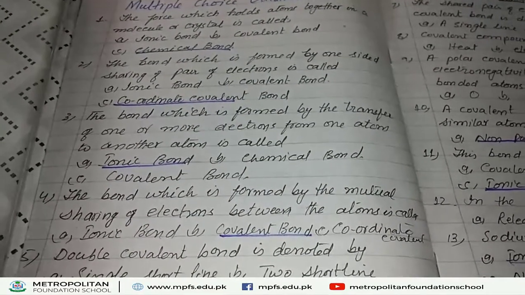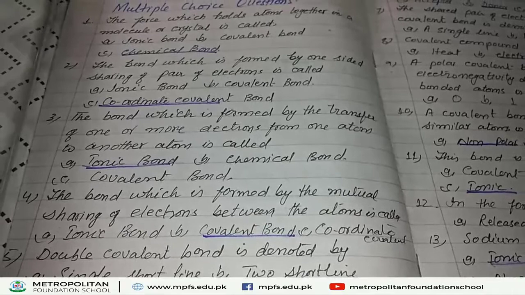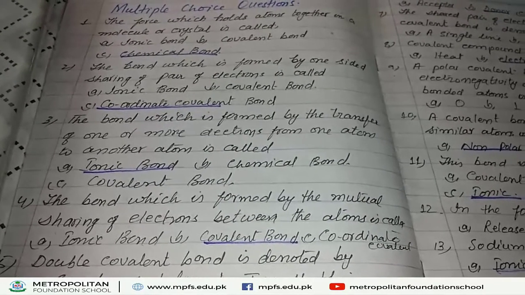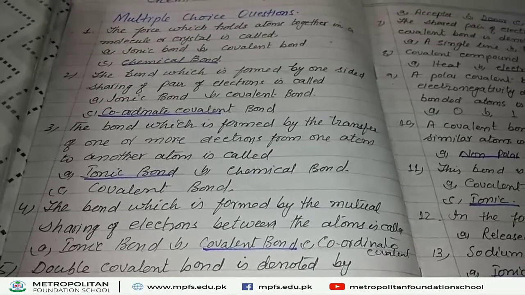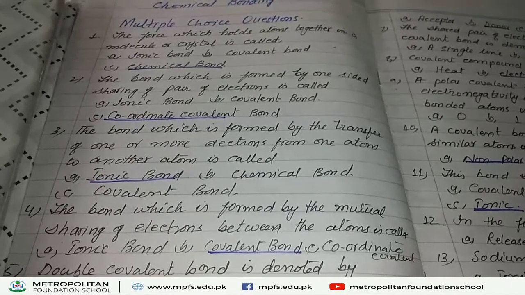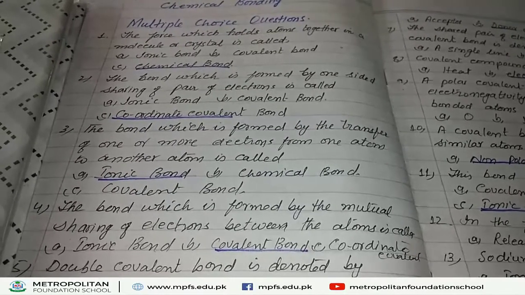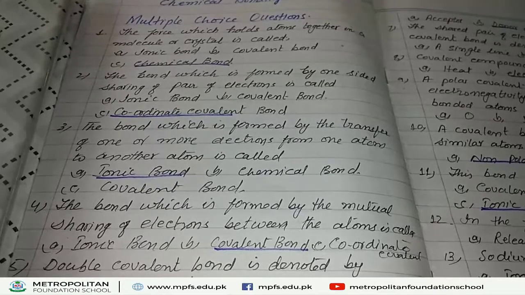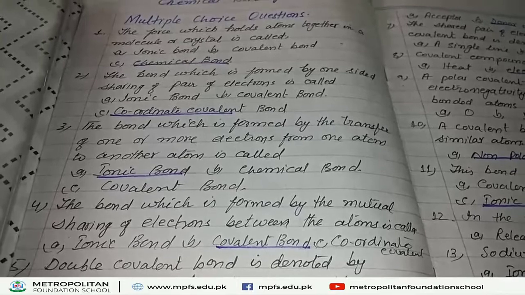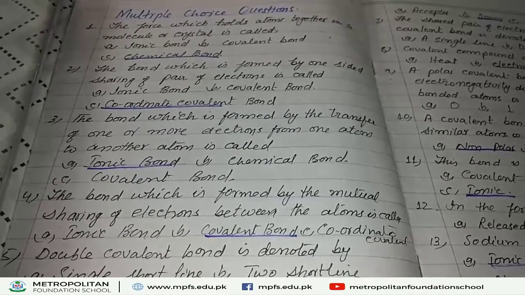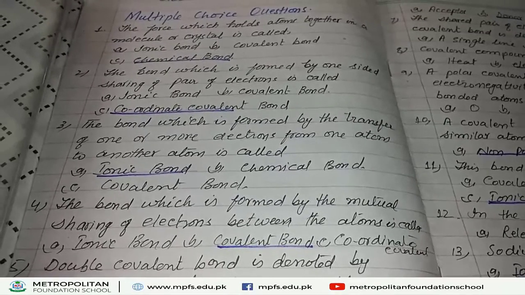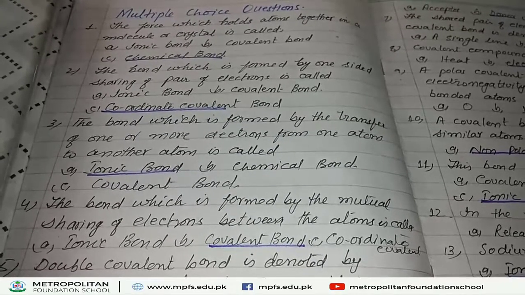Fourth, the bond which is formed by the mutual sharing of electrons. Here, both the atoms participate and share their electrons. This type of bond is called option A, ionic bond; option B, covalent bond; option C, coordinate covalent bond. So the correct option is option B, covalent bond.